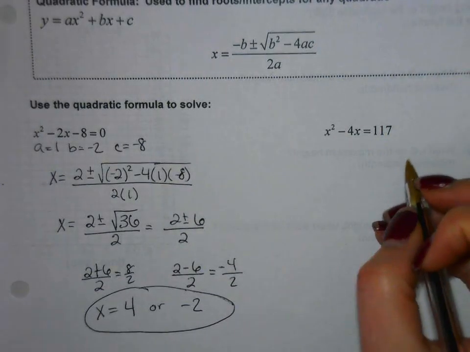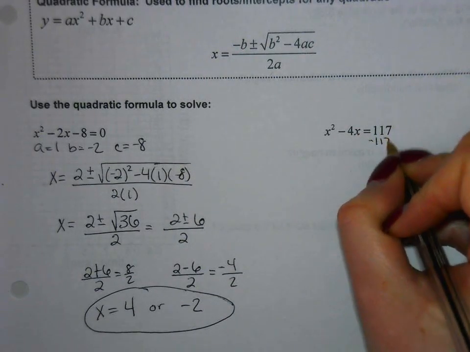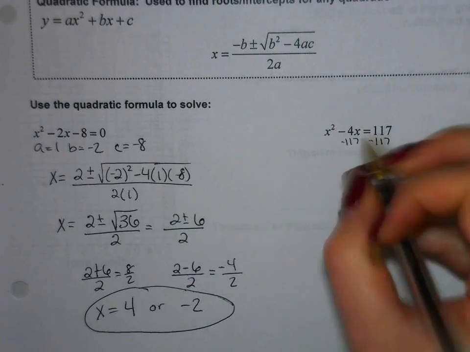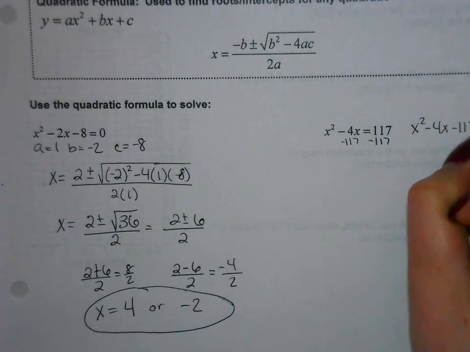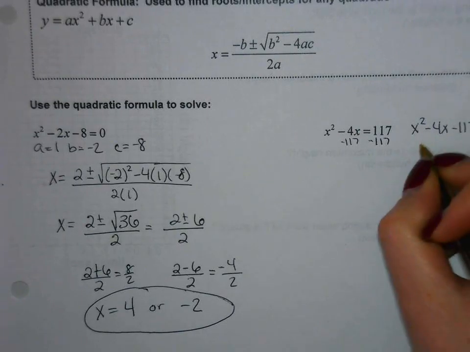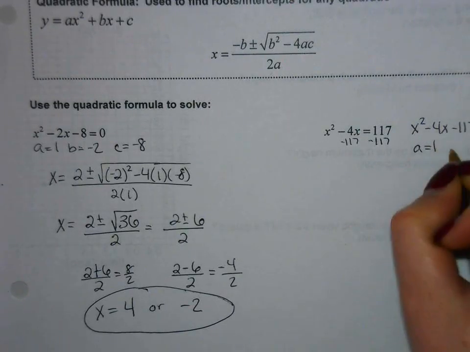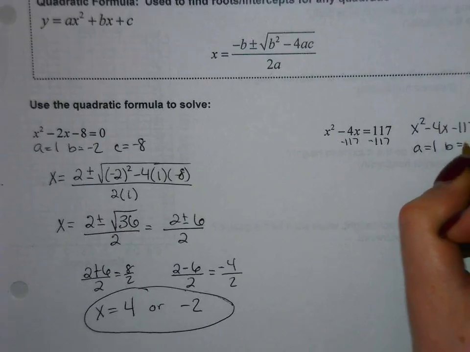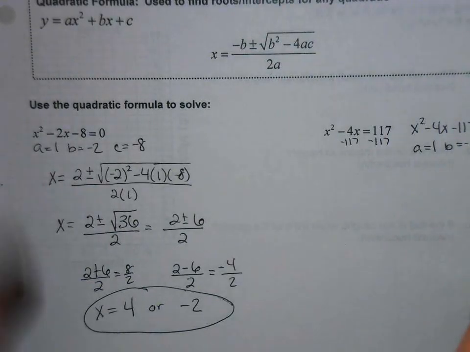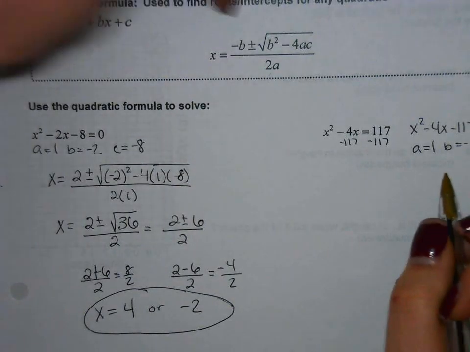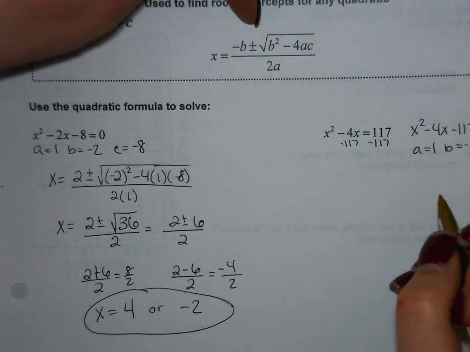Right now it doesn't equal 0, so to put it into standard form, we're going to subtract 117 from both sides. So we really have x squared minus 4x minus 117 equals 0. So a equals 1, b equals negative 4, c equals negative 117. Once we know those values, we can plug them into the quadratic formula.